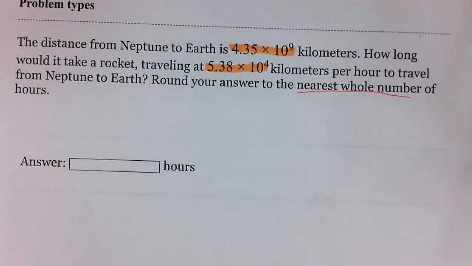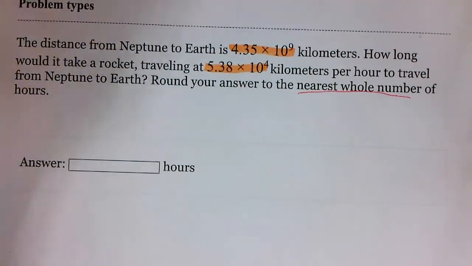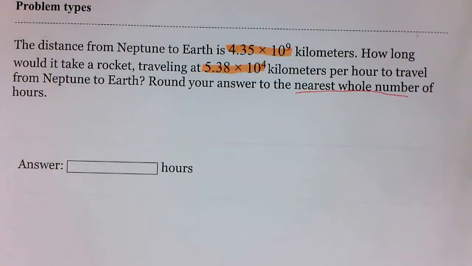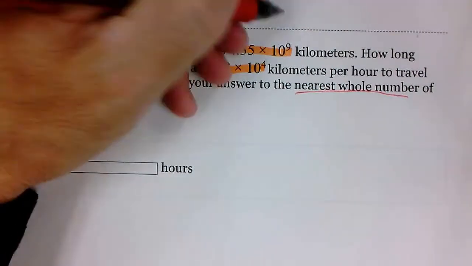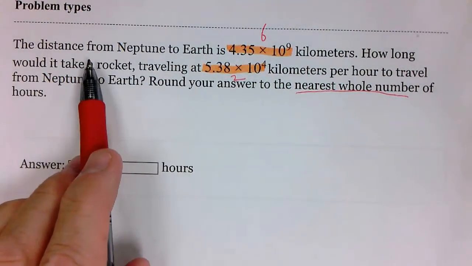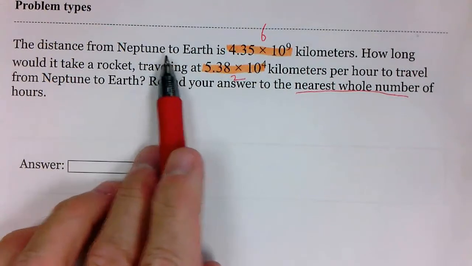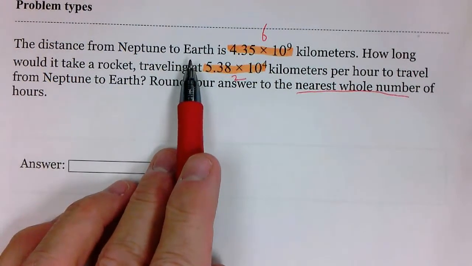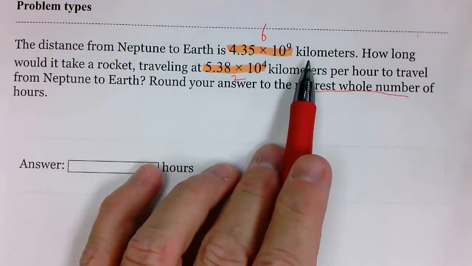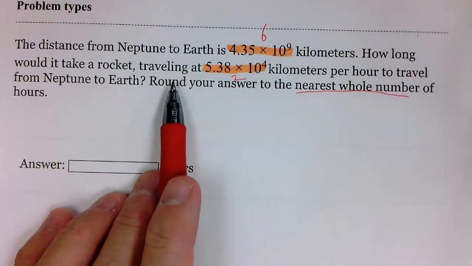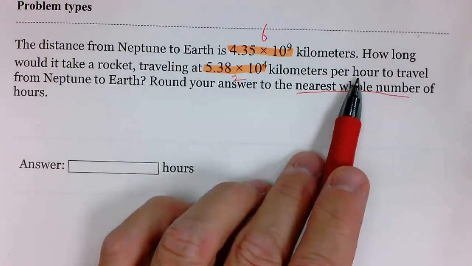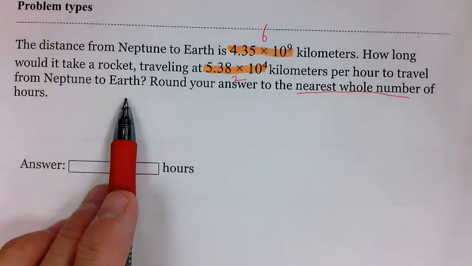Okay. So the first thing I'm going to do is replace these crazy numbers with 6 and 2. Guys, this 6-2 method, I'm telling you it works. I'm putting 6 in for this one. I'm putting 2 in for this one. So it tells me the distance from Neptune to Earth. Right now I'm going to reread the problem. The distance from Neptune to Earth is 6 kilometers. How long would it take a rocket traveling 2 kilometers per hour to travel from Neptune to Earth?